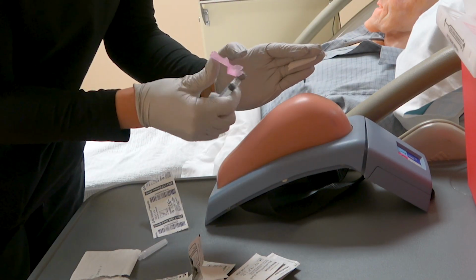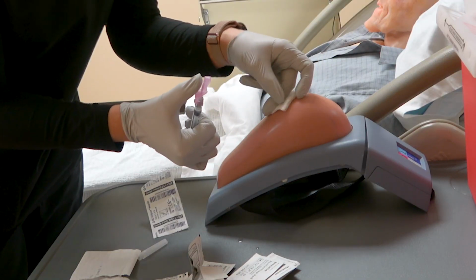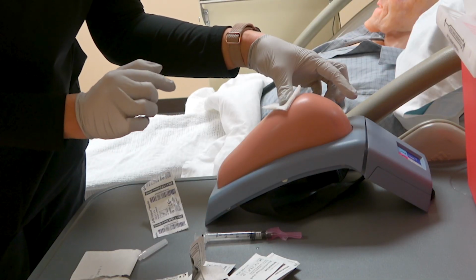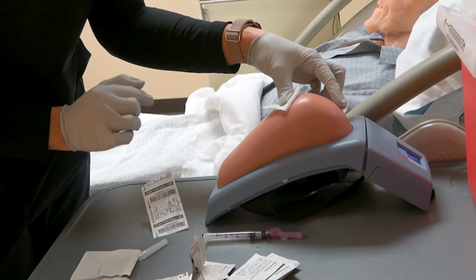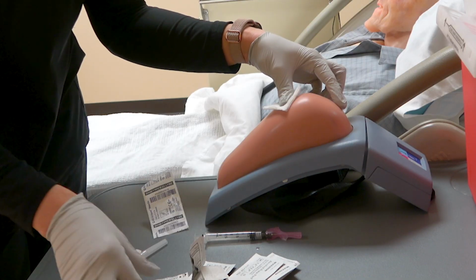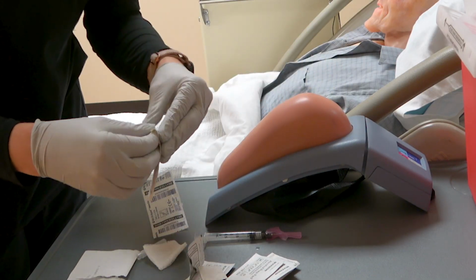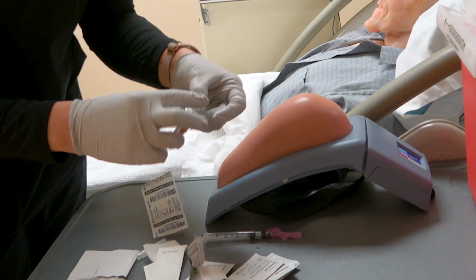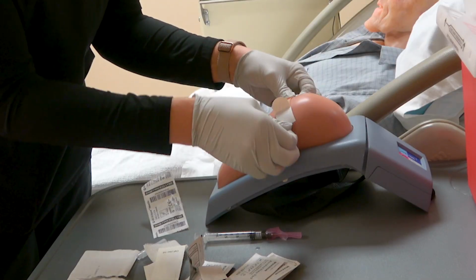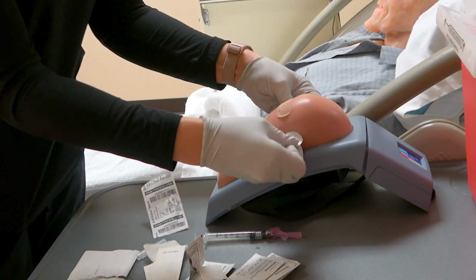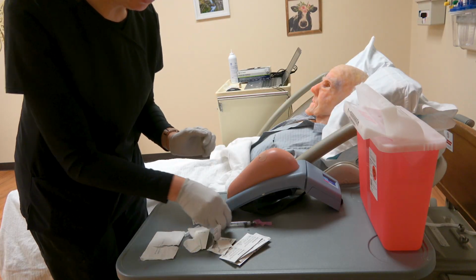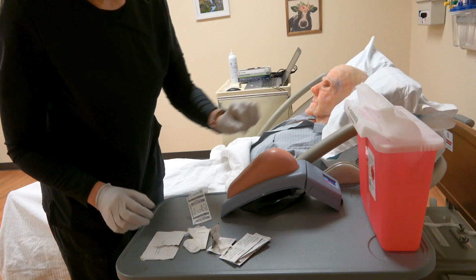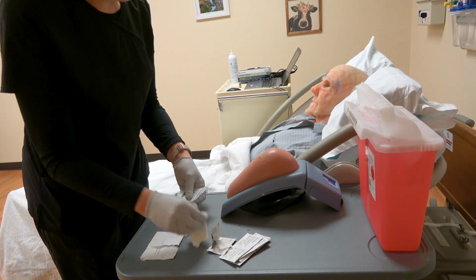We're going to let go. We're going to activate our safety, and we can put our gauze right on top of that injection site, making sure not to massage that area as we can lose some medication. If we need to, then we can put a Band-Aid over that area. And we can clean up our mess here. So we're going to put our needle into the sharps container, and we're going to throw away all of our garbage here.